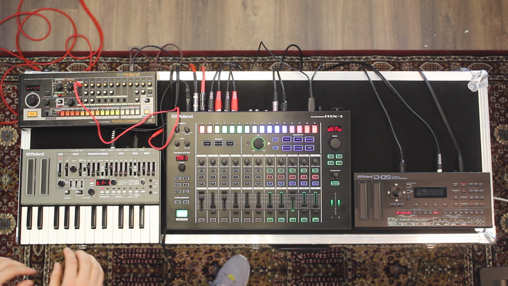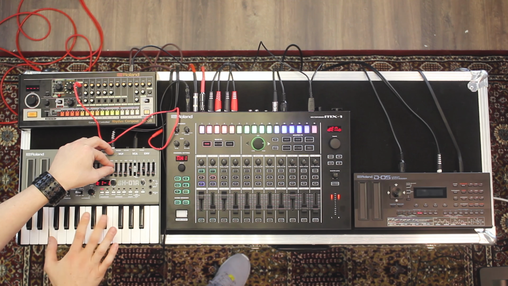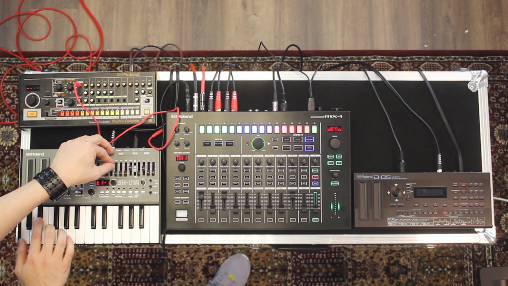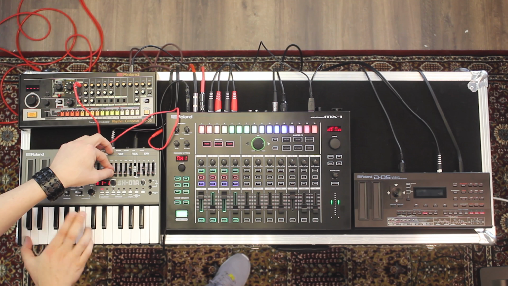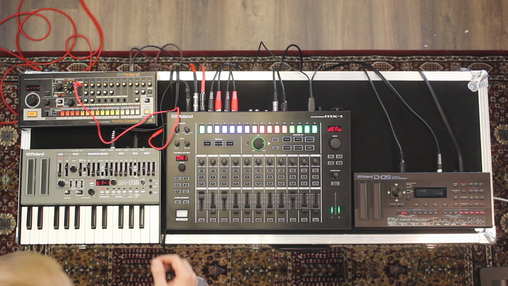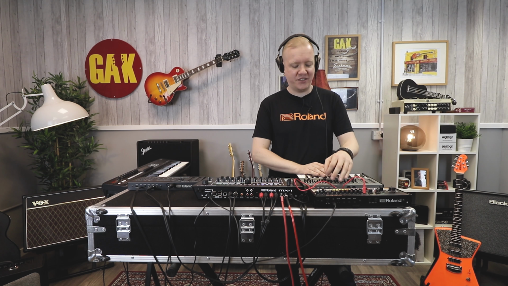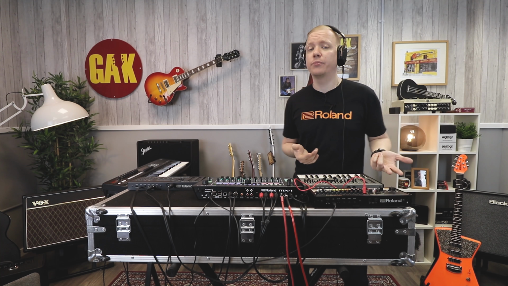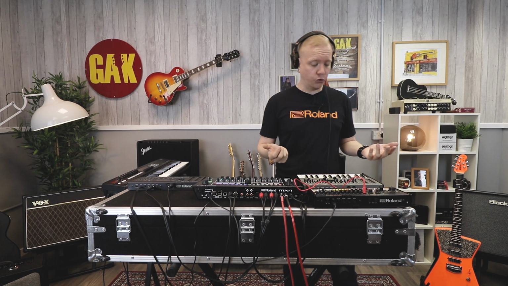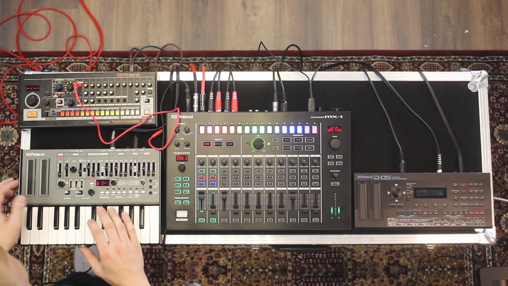So let's have a quick listen. So there we have a little funky bass going on. Now of course you have various types of real-time control, like of course the original sliders, like on the 101, but also you have the 2 ribbon controllers here that can let you control pitch and modulation depth, like a normal pitch wheel, but also you can actually use the pitch wheel to control filter as well.